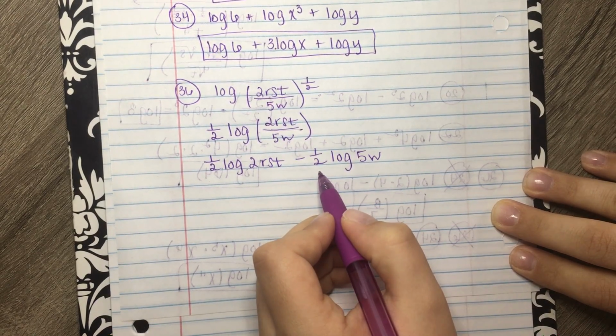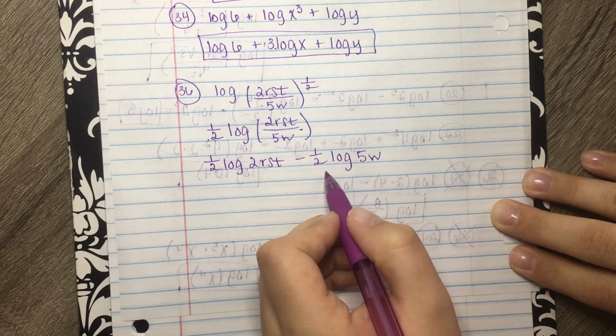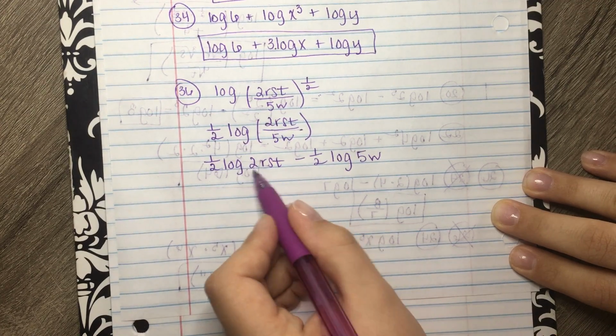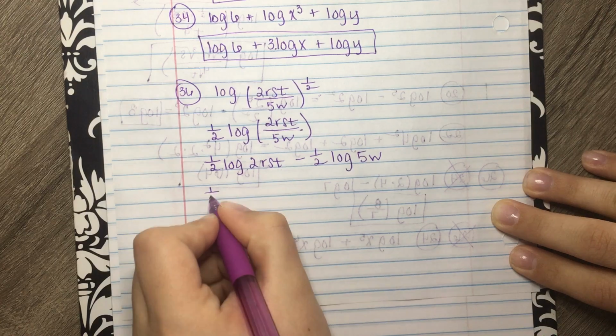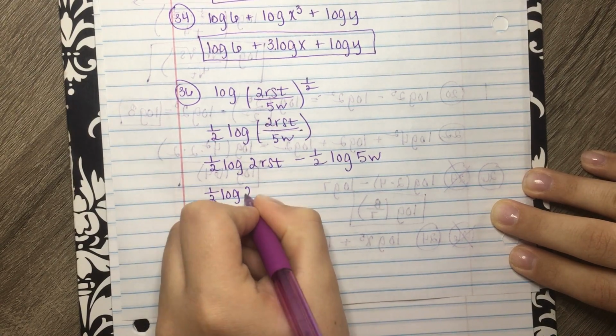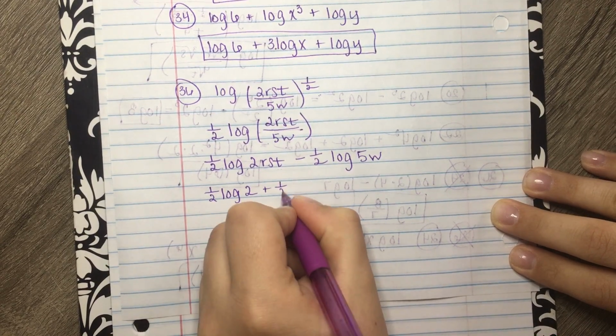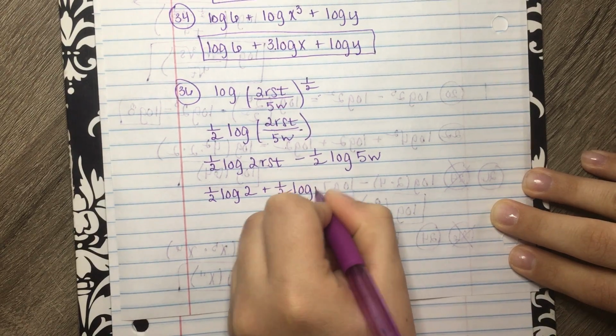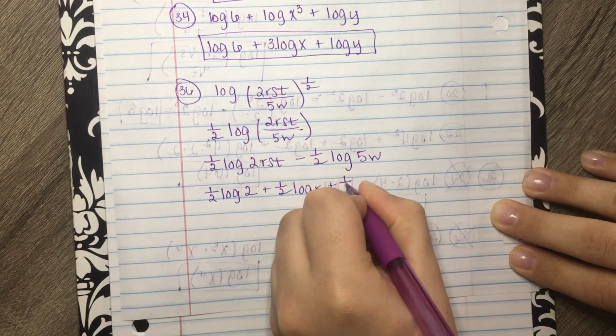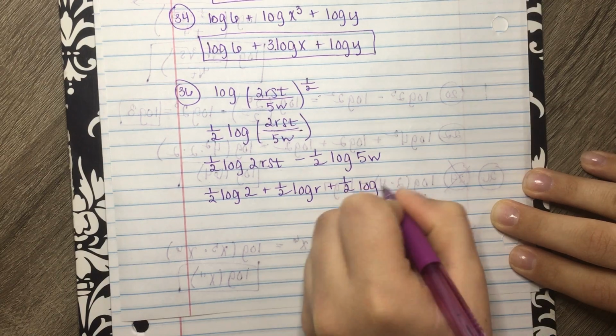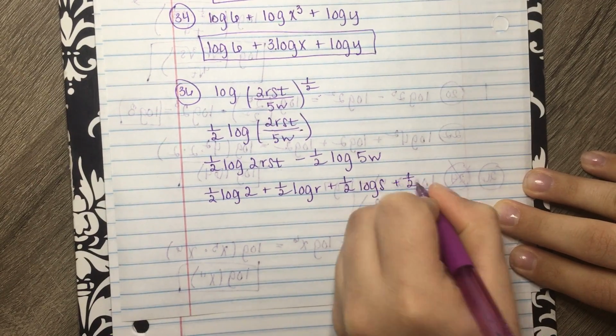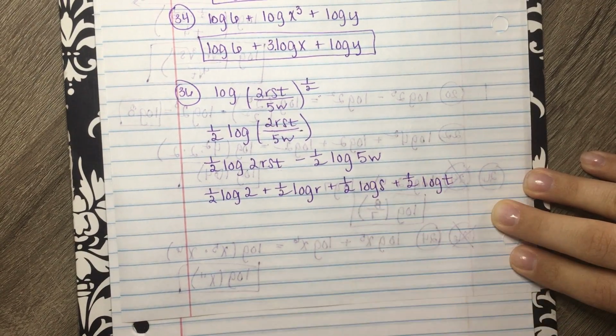That's why we have the 1/2 here when we go with the quotient property. And then now I have all these terms multiplied here. I'm going to expand using our product property. All right, but once again, the 1/2 goes to every single term. So it's going to the 2, it's going to the R, it's going to the S, and then here's the last one, it's going to the T.